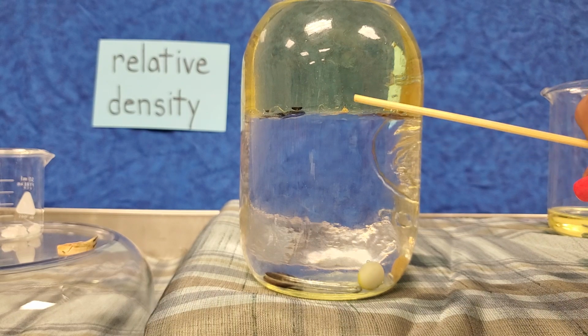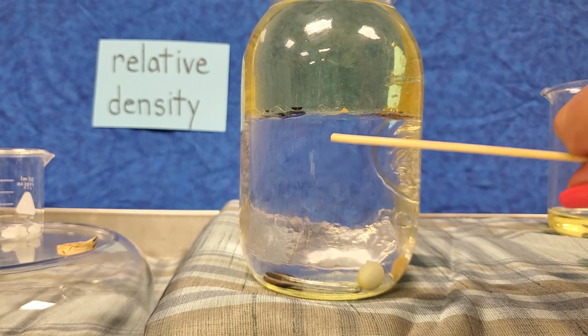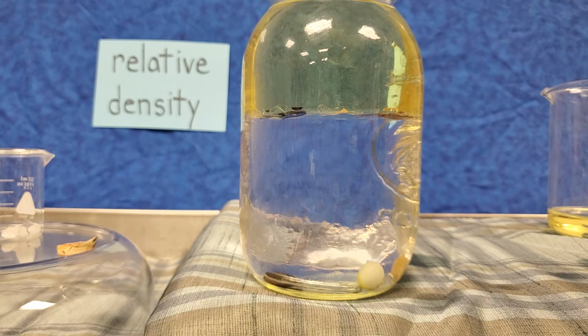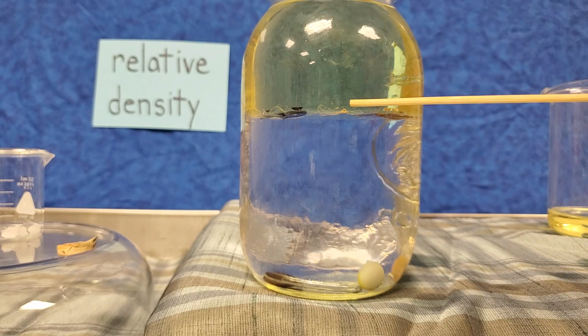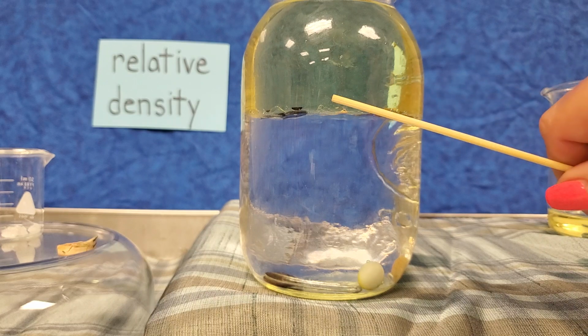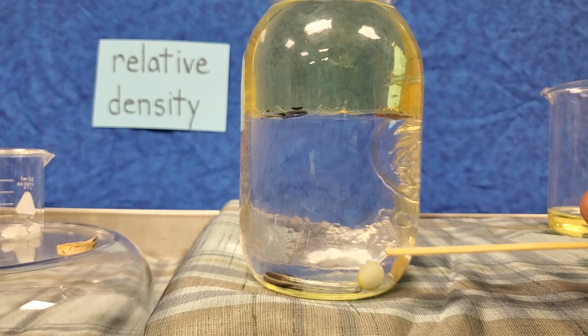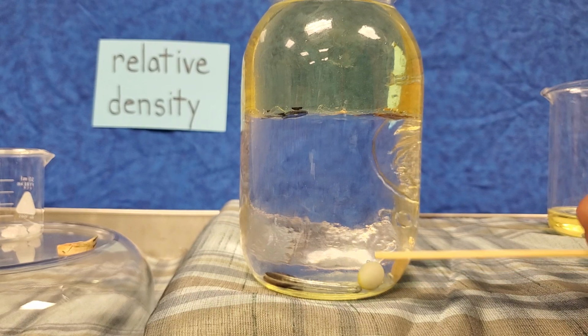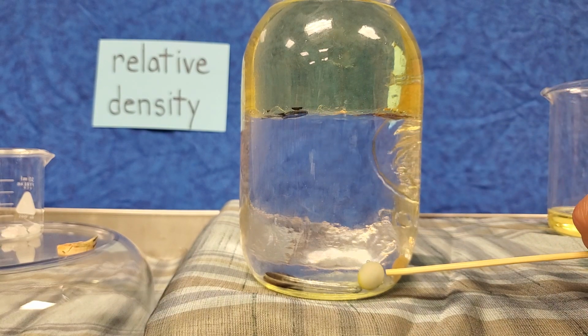Is the wood more dense or less dense than the water? Is the wood more dense or less dense than the oil? Let's look back at our glass marble. Is the marble more or less dense than the wood? Well, the wood is floating on top of the water. The marble sank. How about plastic and glass? Which material is more dense? Well, the marble sank in water while the plastic floated.